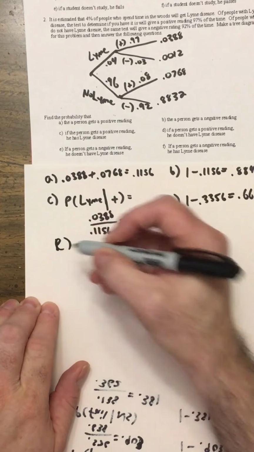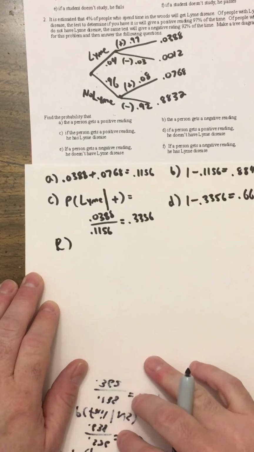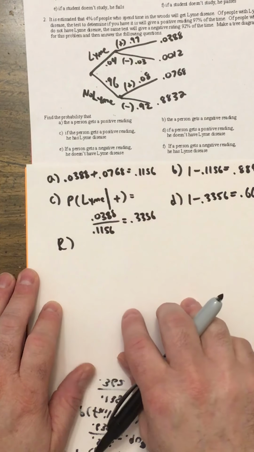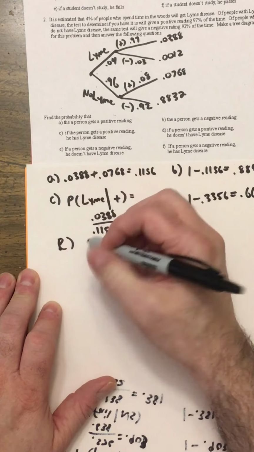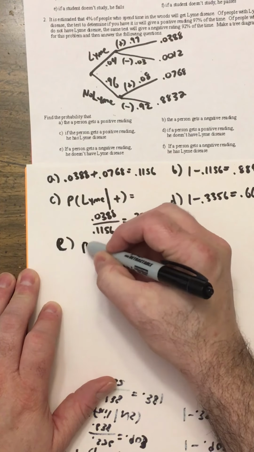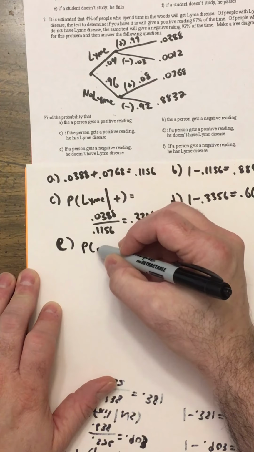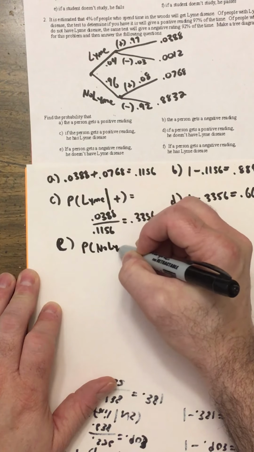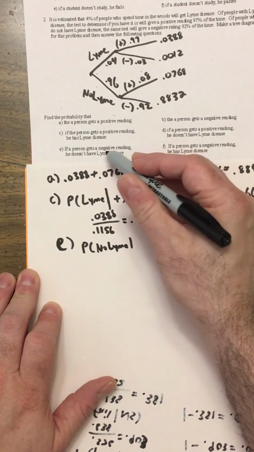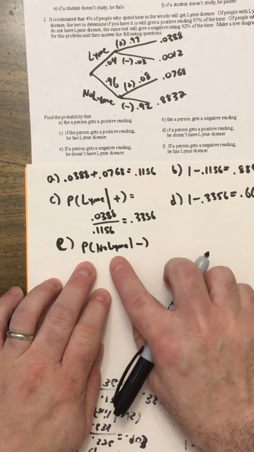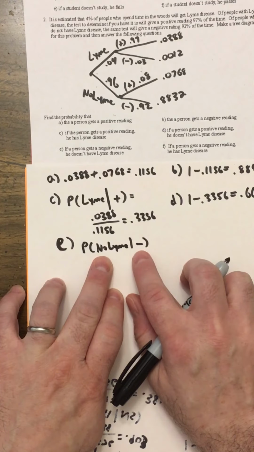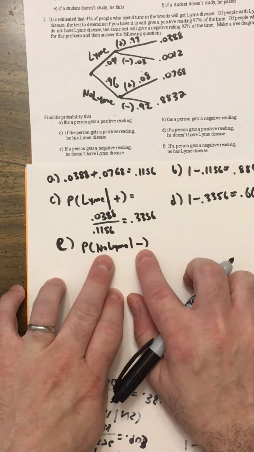This is going to be E. Okay, if a person has a negative reading, he doesn't have Lyme disease. So this is going to be the probability of not having Lyme, given that the person gets a negative reading. Since it's conditional, it's the probability that both of these happen in the numerator.